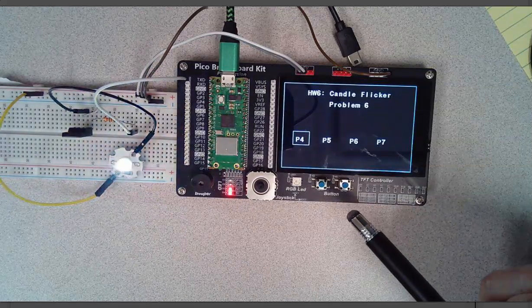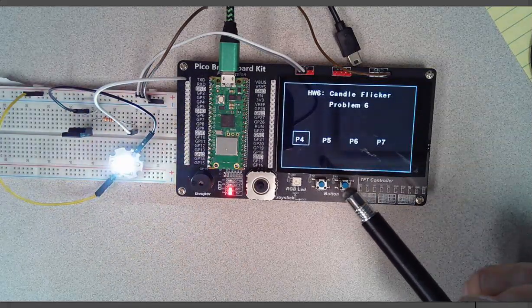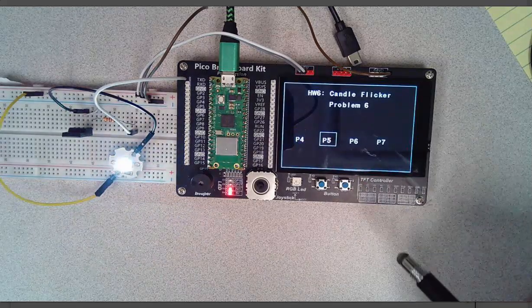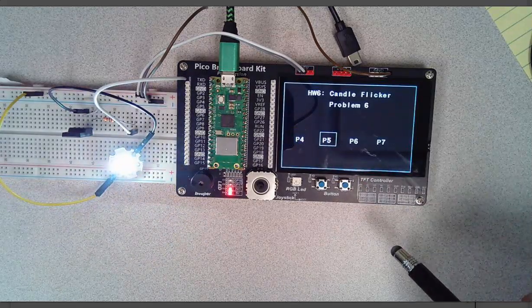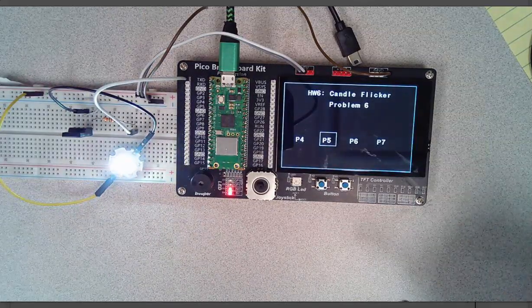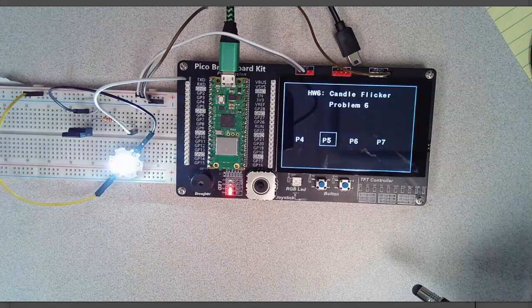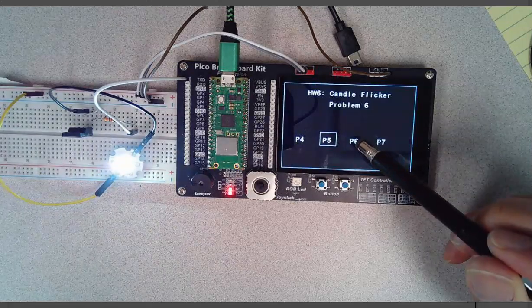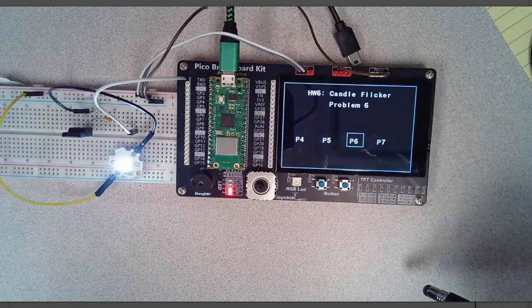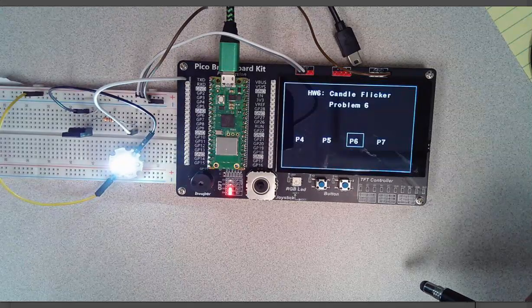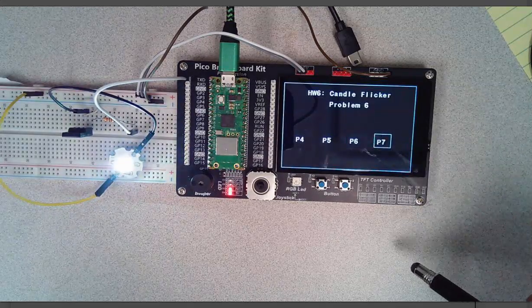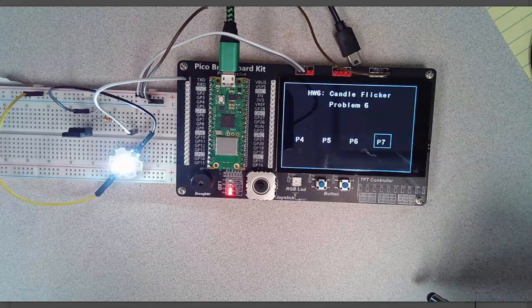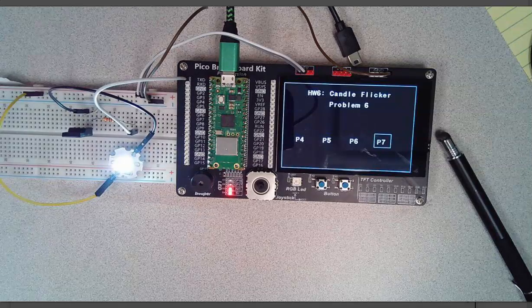So this one is uniform distribution, 100 millisecond sampling rate. Uniform distribution, exponential distribution for the sampling rate, normal distribution for the brightness, fixed sampling rate, normal distribution, exponential sampling rate. And that is homework set number 6 for 476.